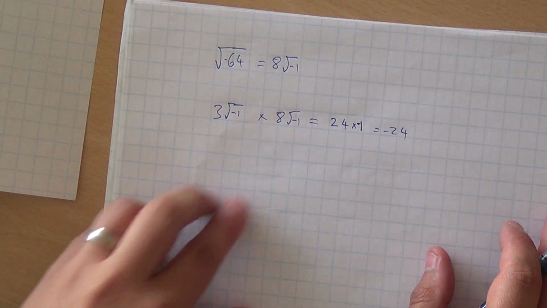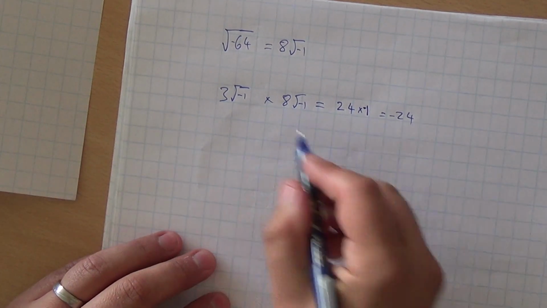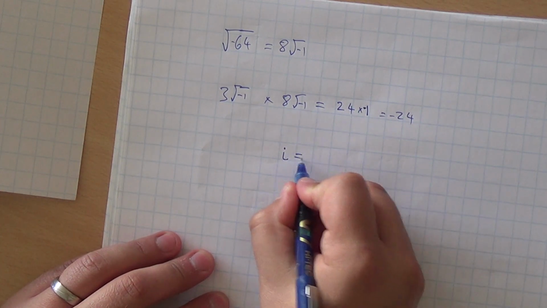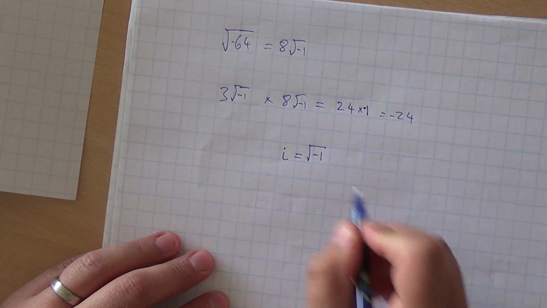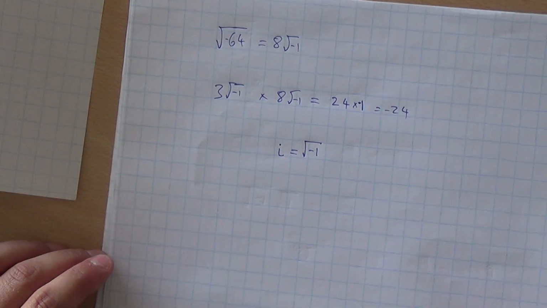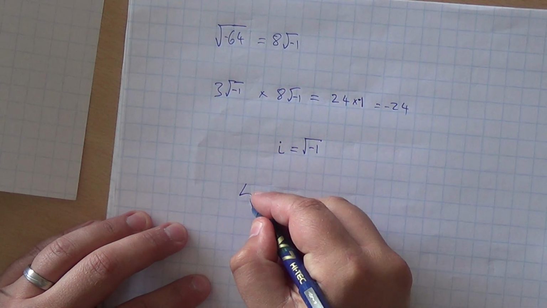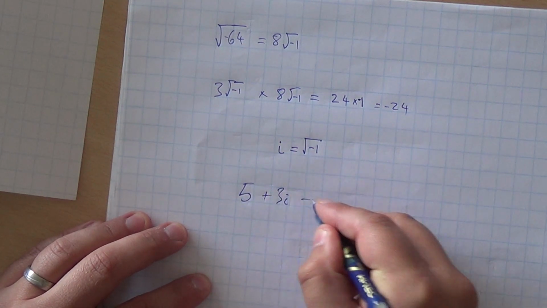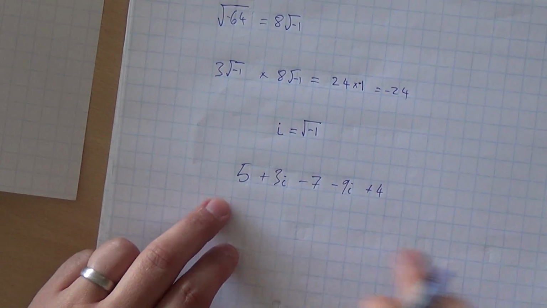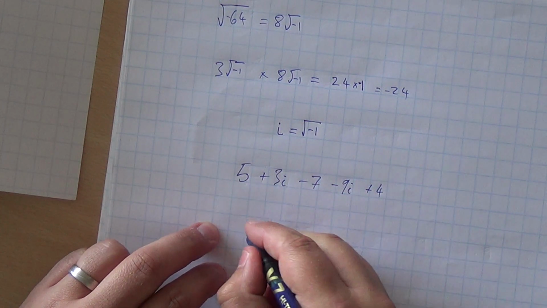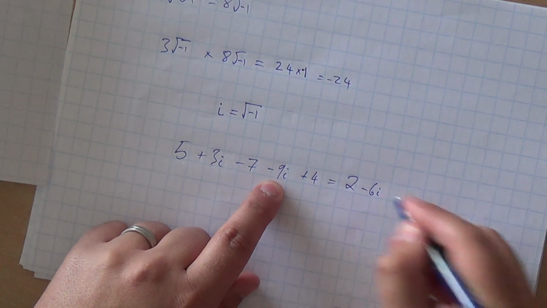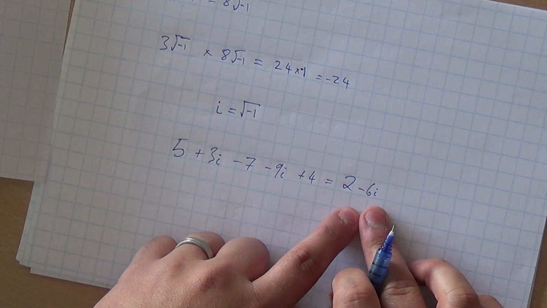So it doesn't seem to cause too many problems having this as a thing. In fact, it might be worth giving this a symbol. And there is a convention. We have decided to use the letter i to stand in for the square root of -1. And as long as you know that, everything else you know about algebra is still true. You can collect terms, so 5 plus 3i, take 7, take 9i plus 4 is going to be, well, 5 take 7 plus 4 is 2, and 3i take 9i is -6i.